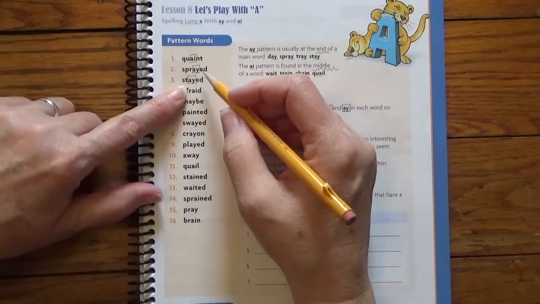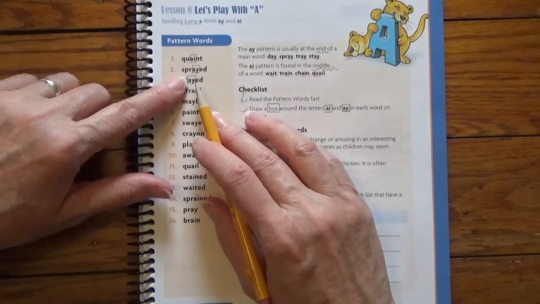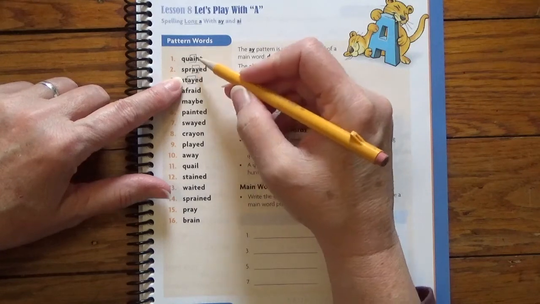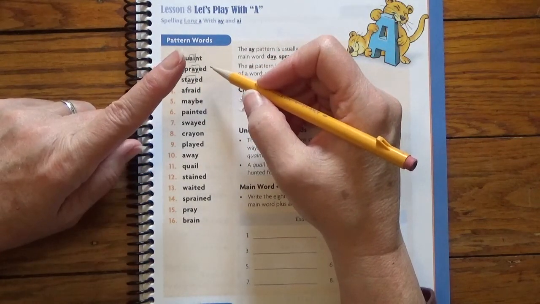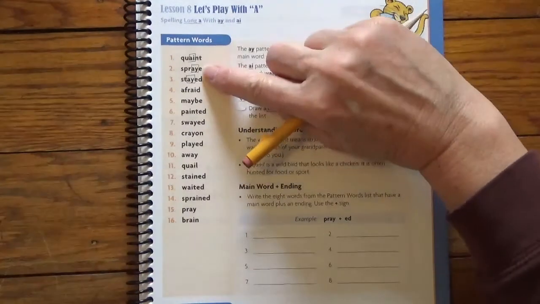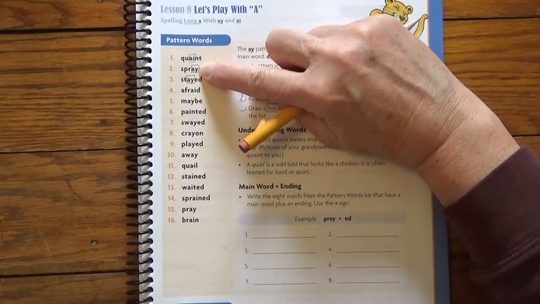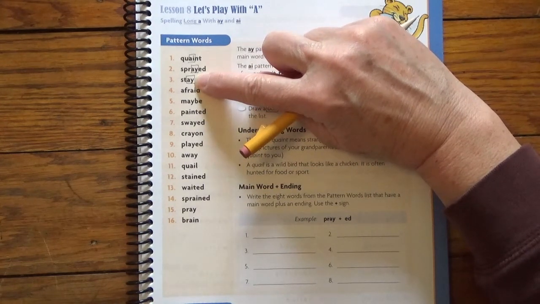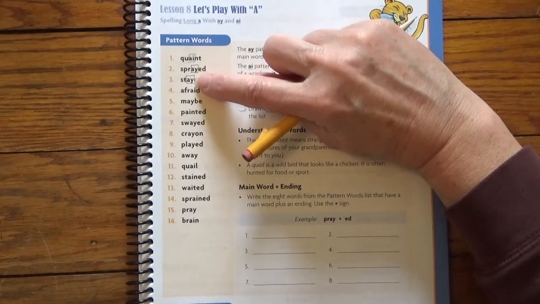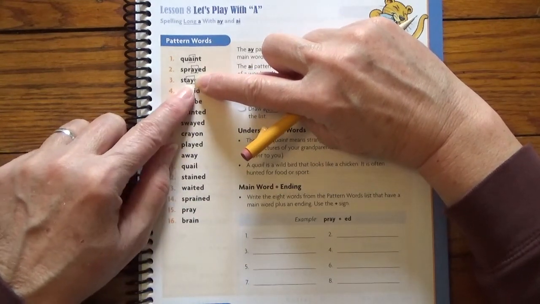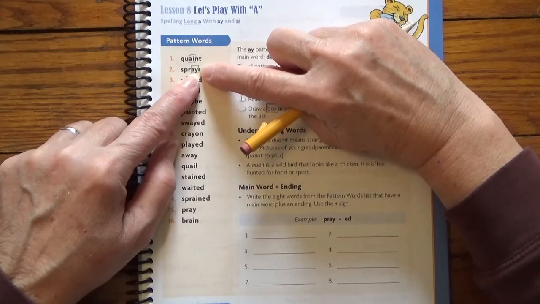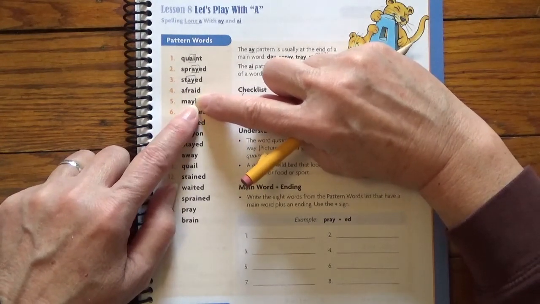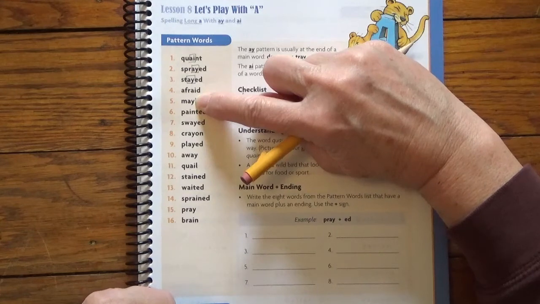Now the first thing you might say is, wait a minute, Mrs. Brown. You said AY was at the end of a word, and here it's in the middle, just like AI. But is it really? It's only in the middle because suffix ed has been added to it. So suffix ed is not part of the word. It's something we add to the end. So if I take the suffix ed off, stay, AY is at the end. Spray, AY is at the end. Maybe, compound word. So two words were put together. So if I just use that word, it's AY.